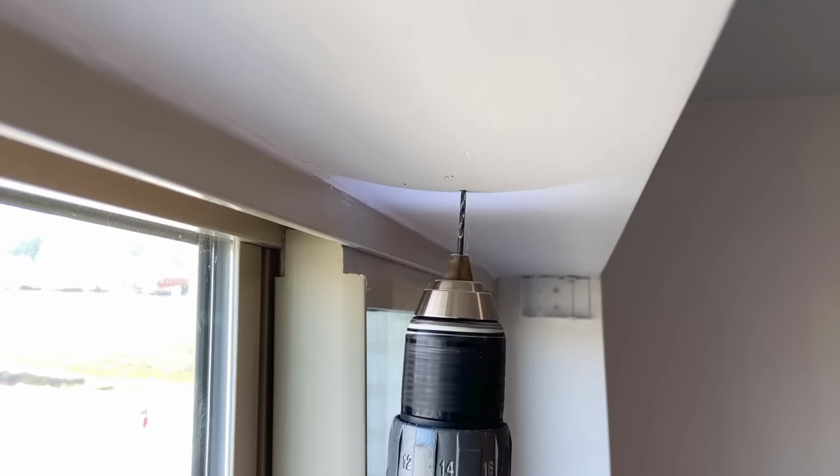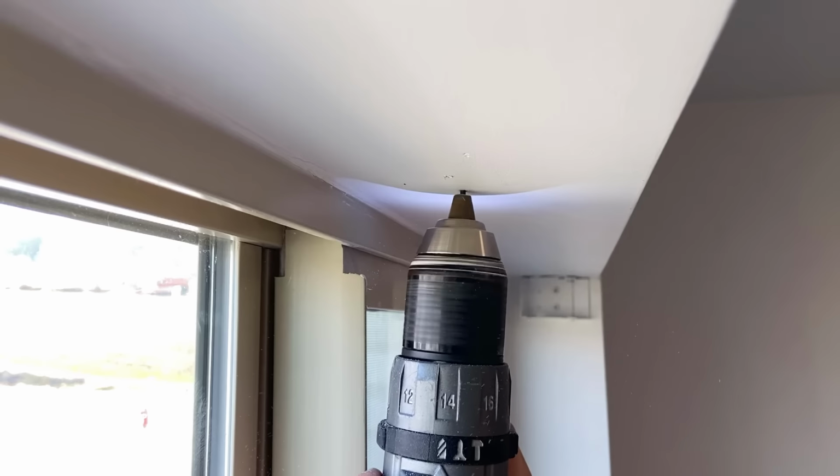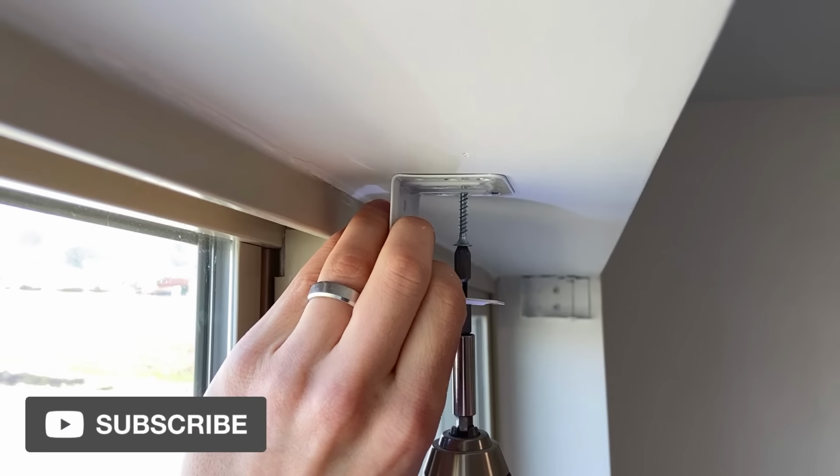I couldn't drill straight because the bracket was in the way, so I just made a starting hole and then finished pre-drilling without the bracket.